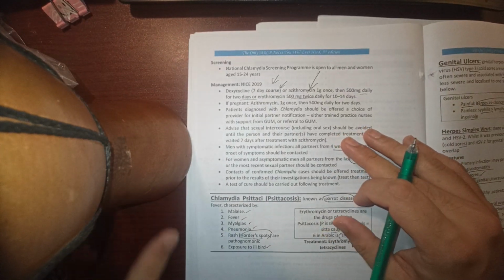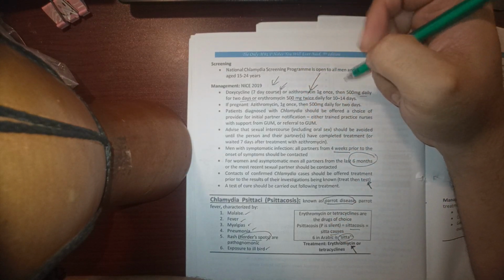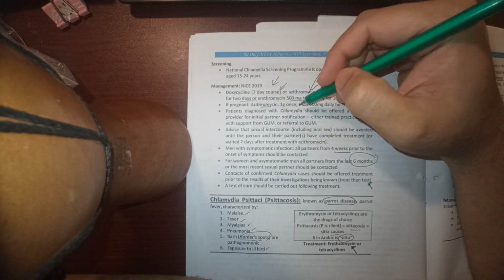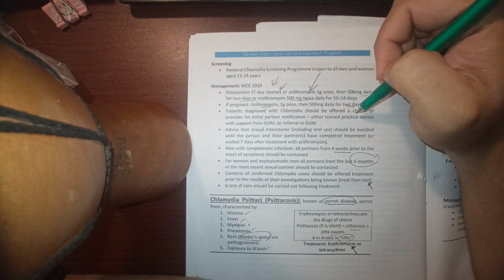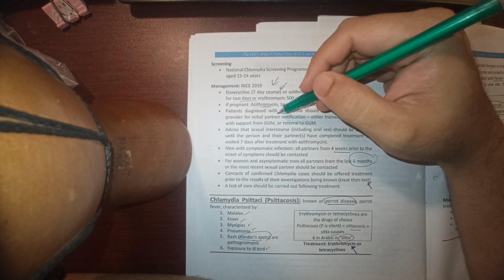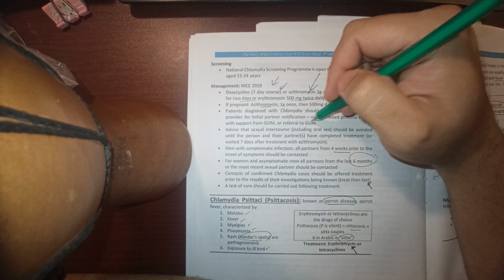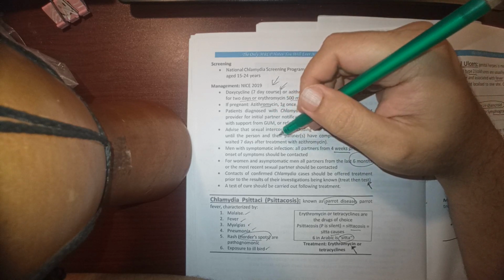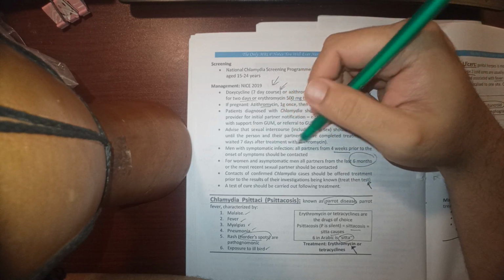So what do you give for chlamydia? Basically give doxycycline 7-day course, or azithromycin 1 gram once, then 500 mg daily for 2 days, or azithromycin for 10 to 14 days. If pregnant, give azithromycin 1 gram once, then 500 mg for 2 days. Patients diagnosed with chlamydia should be offered a choice of provider for initial partner notification, either trained practice nurses with support from GUM or referral to GUM. Advise that sexual intercourse, including oral, should be avoided unless the person and their partners have completed treatment, or waited 7 days after treatment with azithromycin.